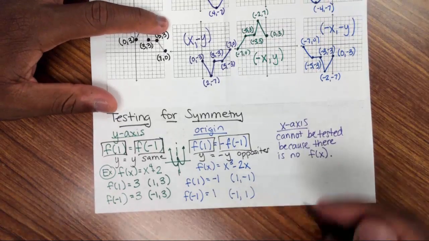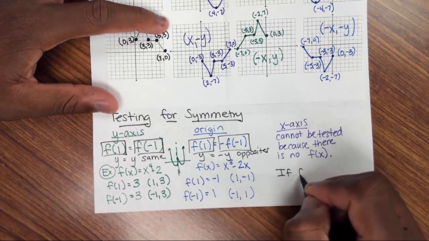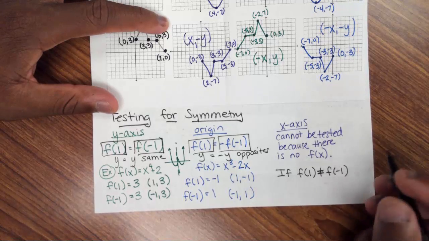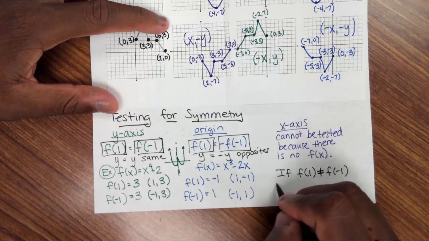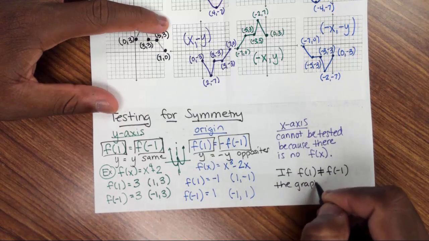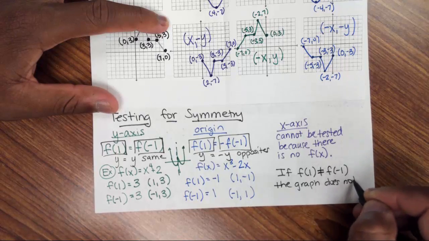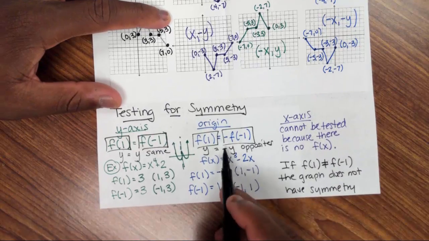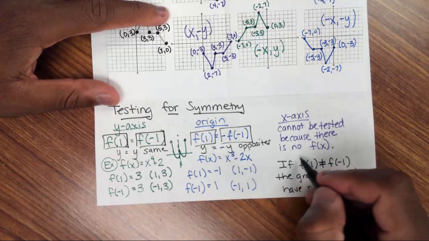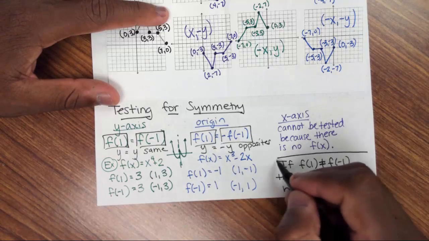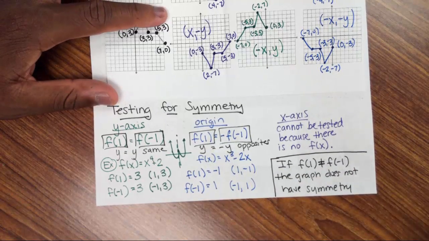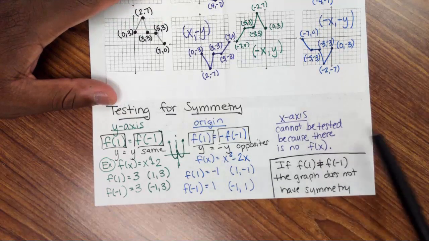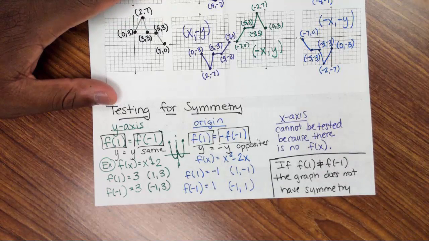And the other thing you need to know is this: if f of 1 does not equal f of negative 1, the graph does not have symmetry. That's with the exception of the origin one. But just in general, if you plug in 1 and negative 1, and you get two totally different numbers, the graph doesn't have symmetry, all right? Are there any questions on this? You're okay with that?